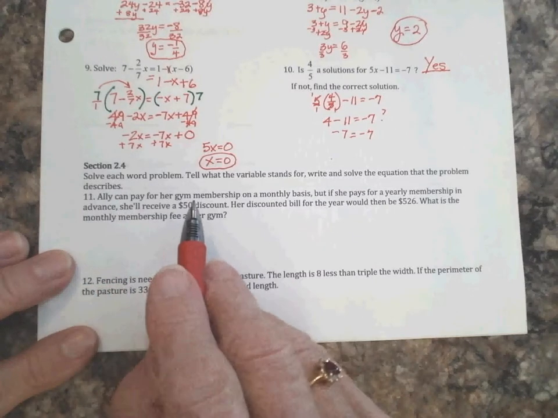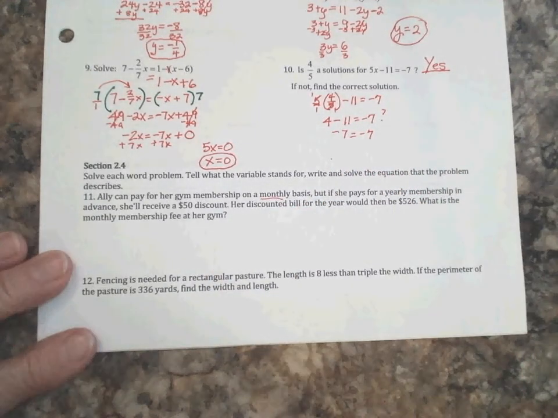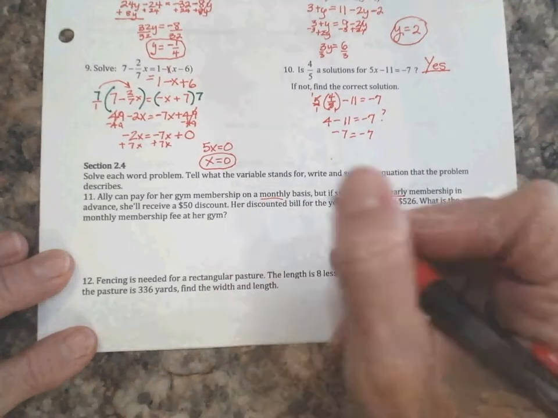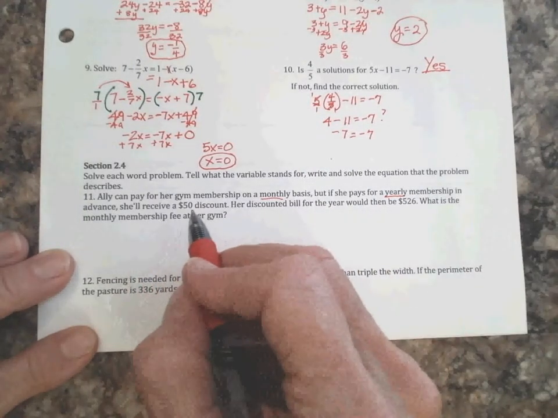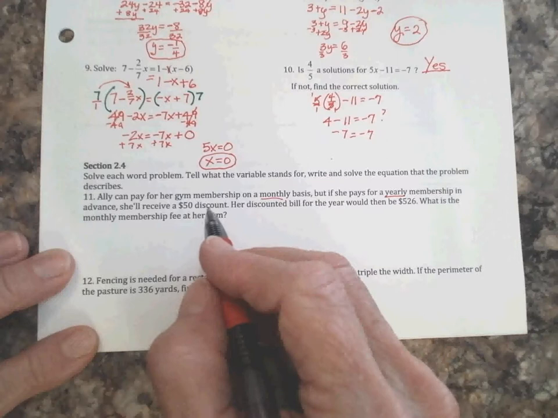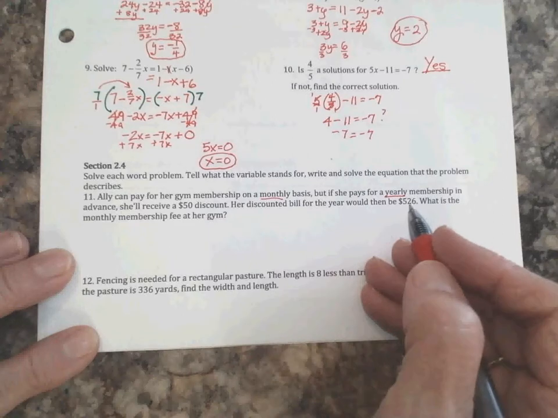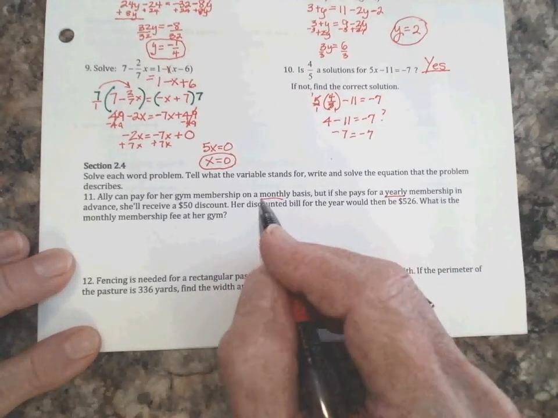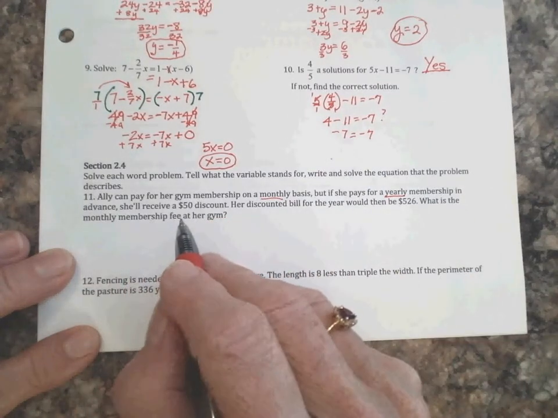So if we read the problem, Allie can pay for her gym membership on a monthly basis. Monthly, okay, that's an important word in this. But if she pays yearly, okay, how are those numbers related? Well, it takes 12 months to make a year. If she pays in advance for a whole year, she's going to get a $50 discount, which means they're going to subtract $50 from her bill. Her discounted bill for the year would then be this amount of money versus what she would be if she didn't get a discount. Okay, so how many months are we paying for? And isn't that what they're asking? What is the monthly membership fee?